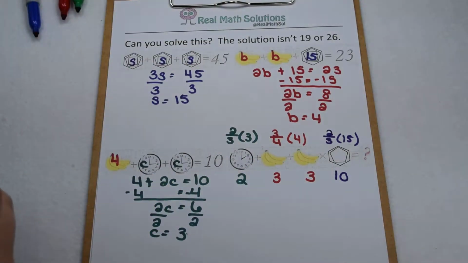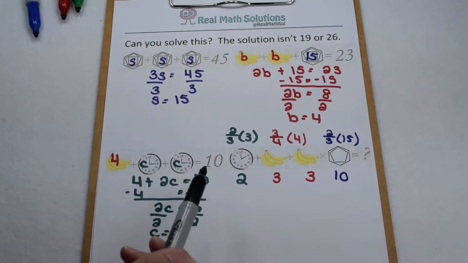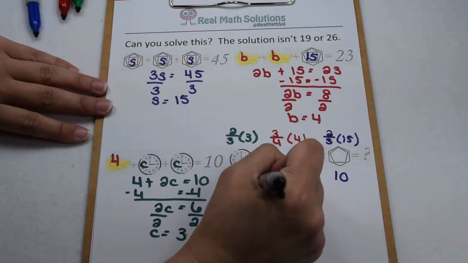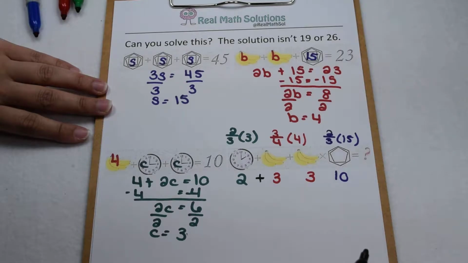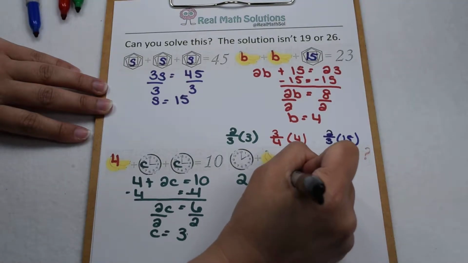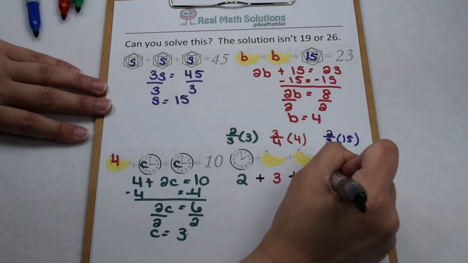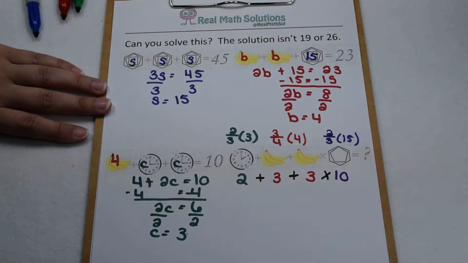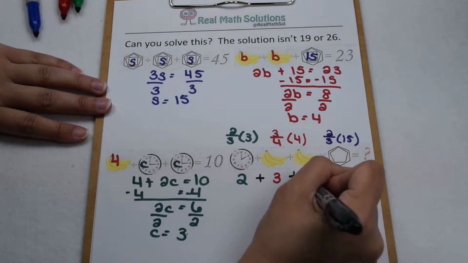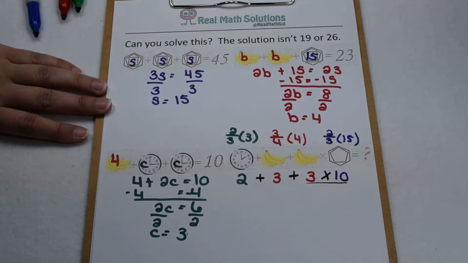Now we have to pay attention to our signs. Up until this point, everything has been addition. And sure enough, between the first 2 figures there's an addition sign. Between the second 2 figures there's an addition sign. But between the last 2 figures there's a multiplication sign. This changes our order of operations because multiplication has to come before addition and subtraction.